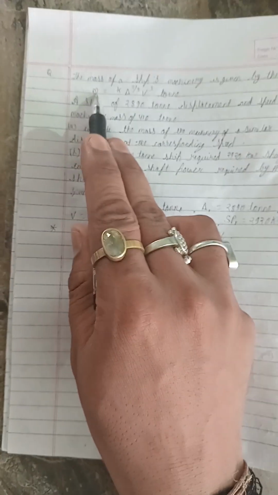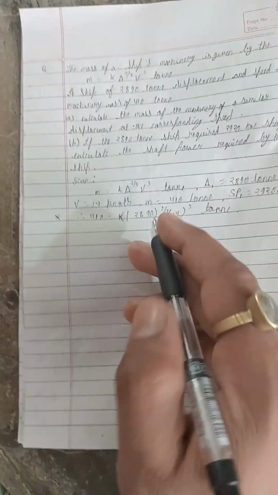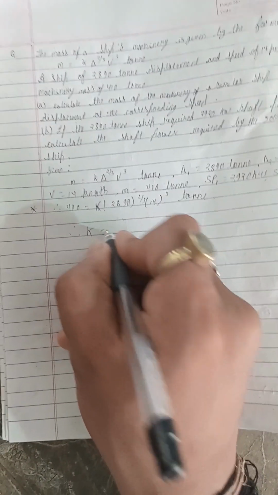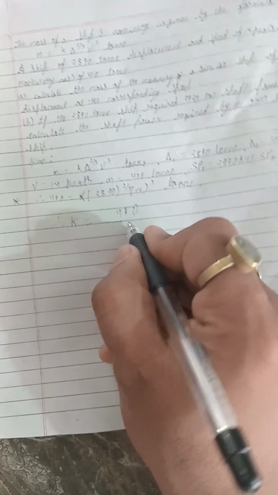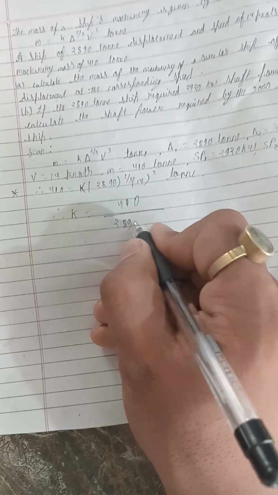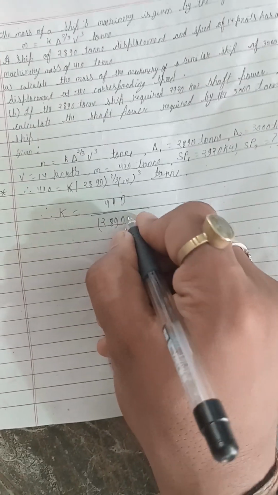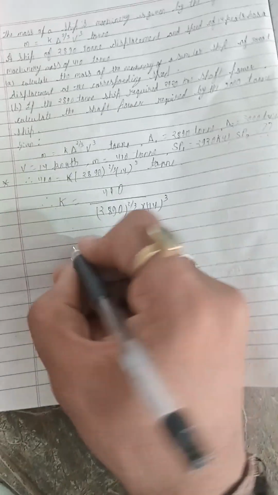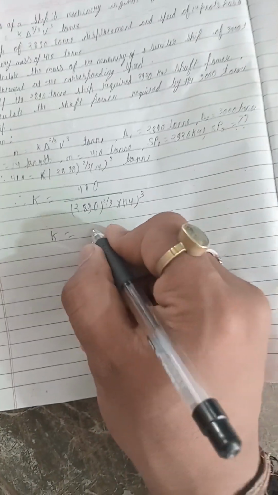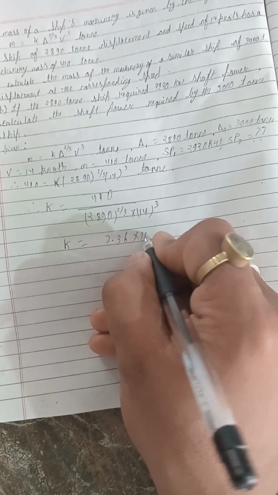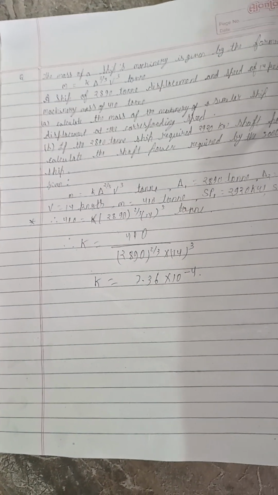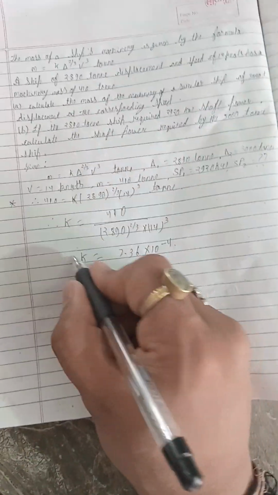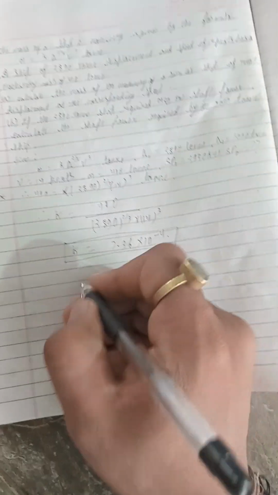Now the k will be 410 divided by 2890 to the power 2 by 3 into 14 cubed. So the k will come out to be 7.36 into 10 to the power minus 4. This is the value of k, and it will come in handy for our further course of action.